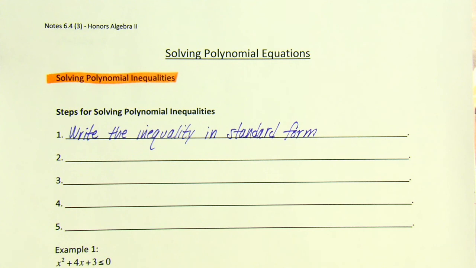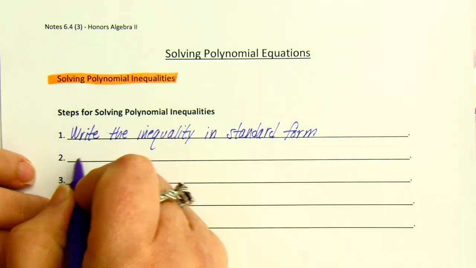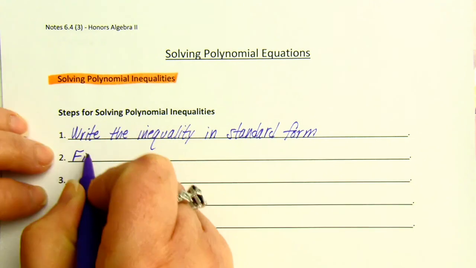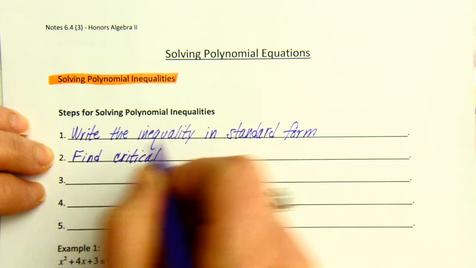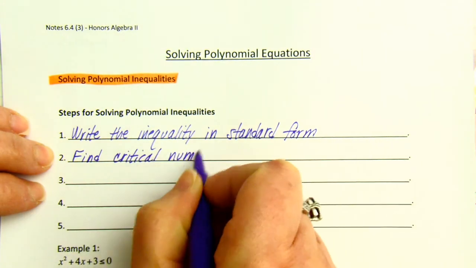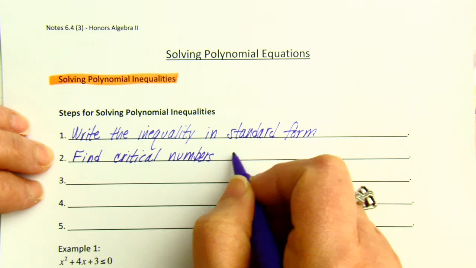Once we have the inequality in standard form, you're going to find critical numbers by solving for x.